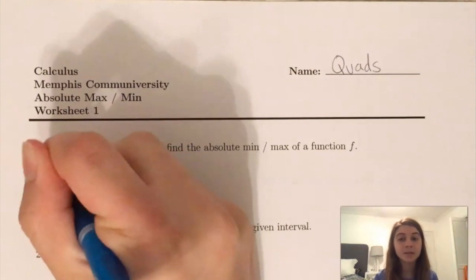I'm doing the absolute minimum maximum worksheet. So if you're wondering, what is that? When you're looking for an absolute minimum or maximum versus a local minimum or maximum, also known as a relative minimum or maximum, you're basically looking for the tallest mountain or lowest valley in a curve, in a graph.